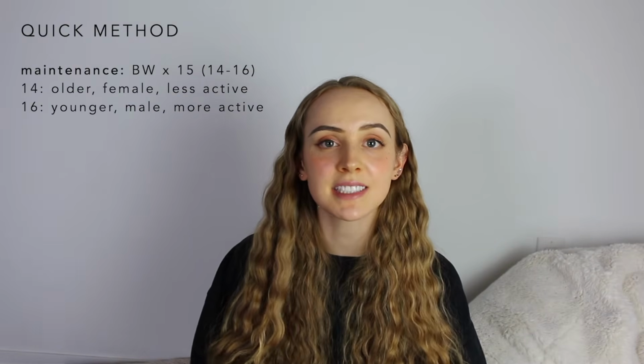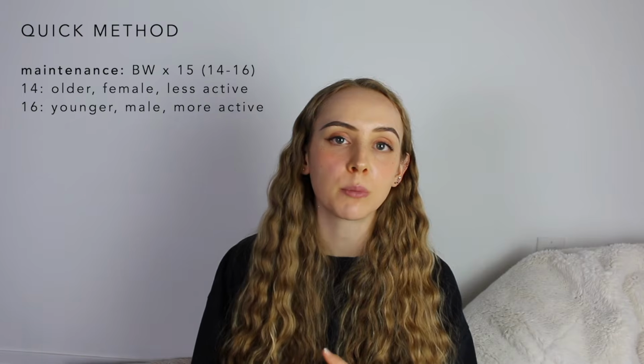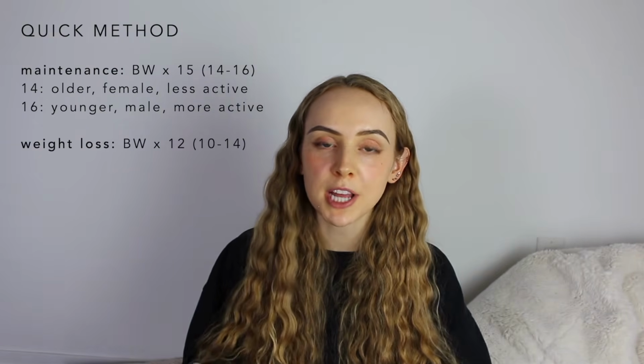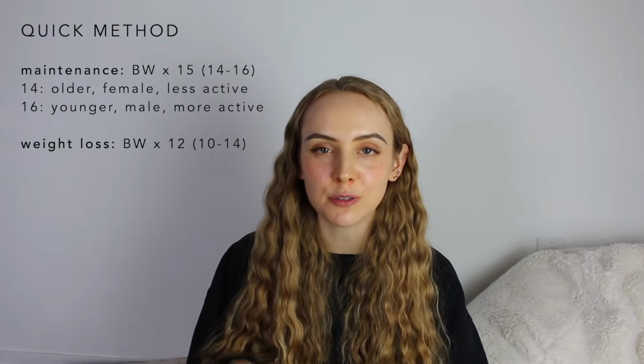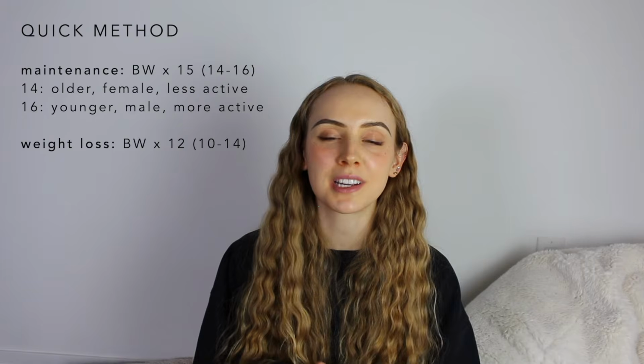So in order to find your maintenance calories, simply take your body weight in pounds and multiply it by 14 to 16. Closer to 14 if you're older, female, or less active, and closer to 16 if you're younger, male, or more active. And in order to find your weight loss calories, you would simply multiply your body weight by 10 to 14, with body weight times 12 being the magic formula that will work extremely well for most people. Since 12 is 20% below 15, it matches perfectly with the 20% recommendation.